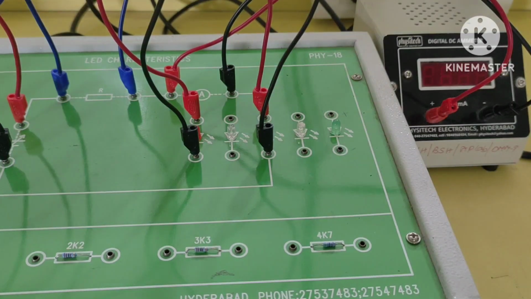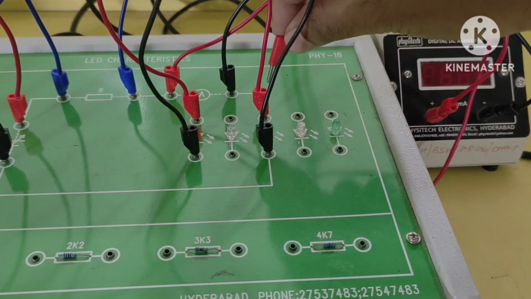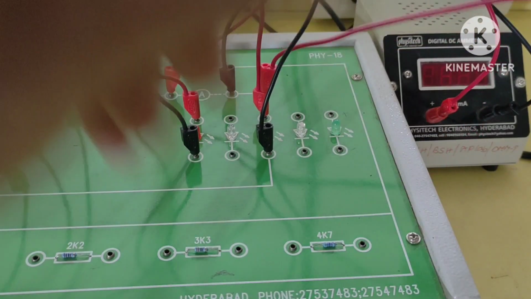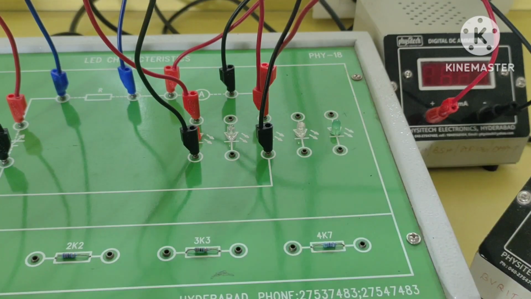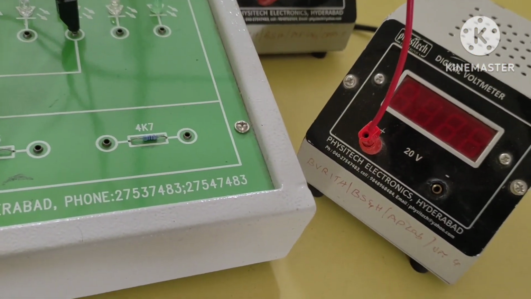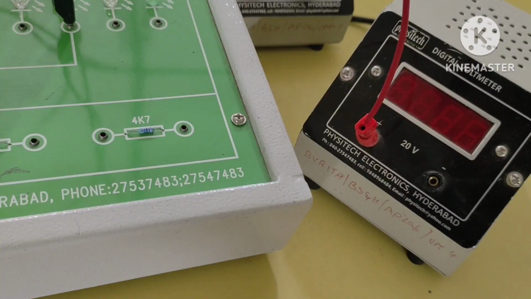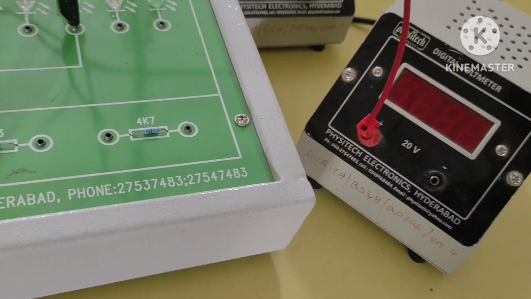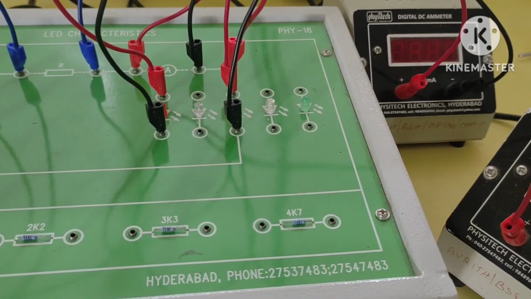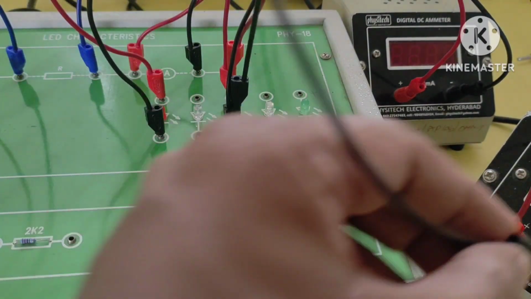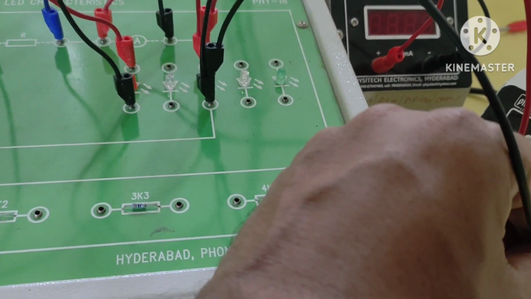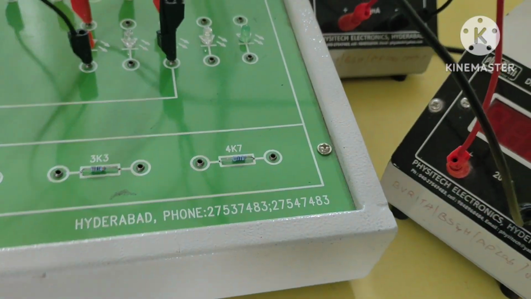Now I want to measure the voltage across the LED. For this, I have taken the common point, like a parallel connection, for the external device like the voltmeter. This is the common point, and we are giving the voltmeter negative.